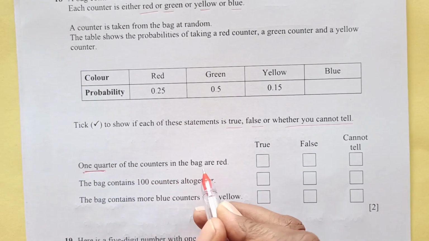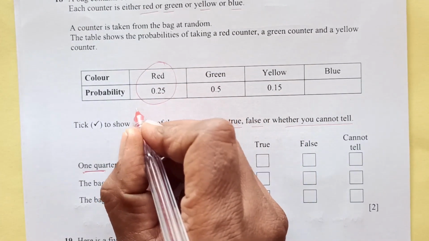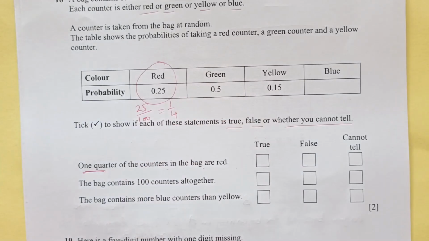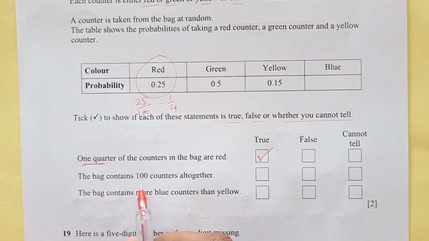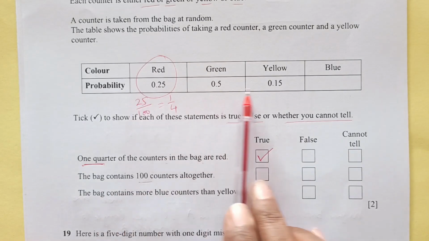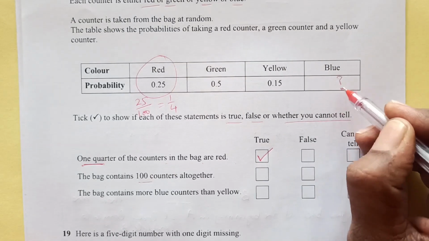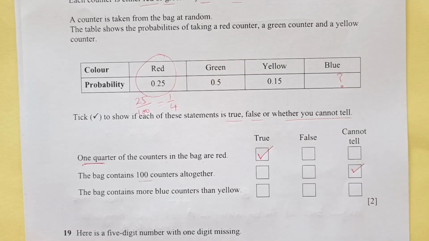One quarter of the counters in the bag are red. Red is here, which is 0.25. So this is 25 over 100, that means 1/4, right? So this is true. Now, the bag contains 100 counters altogether. To know that we should have all the information, but we don't have blue here. So that means we cannot tell whether it is true or false, right?